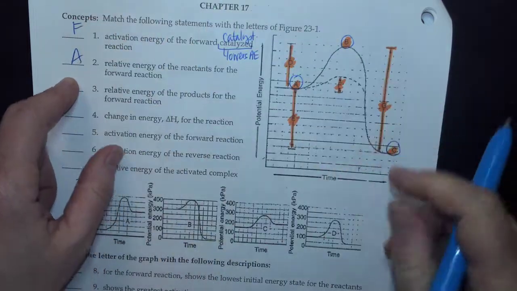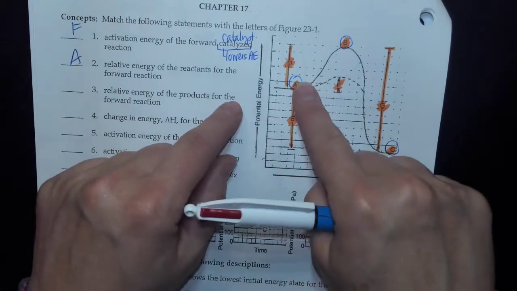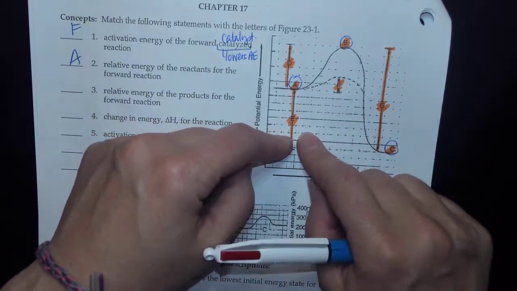Jaden. Pause. Do you have a question? Okay, then I need you to pause and correct yours and write down the correct answer.